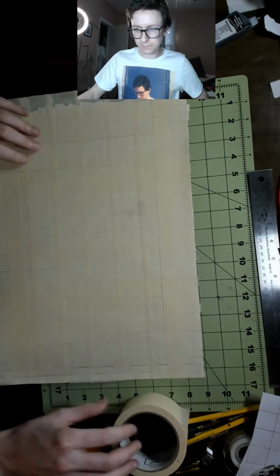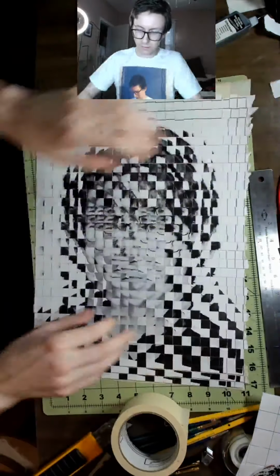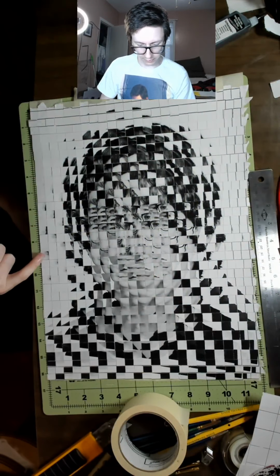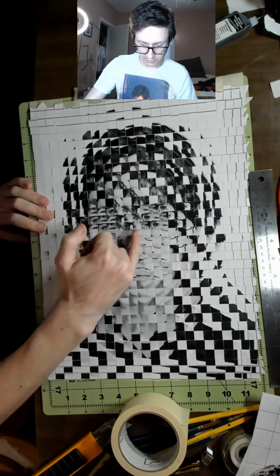So you can see more of that grid pattern starting. These sort of offset in a direction.